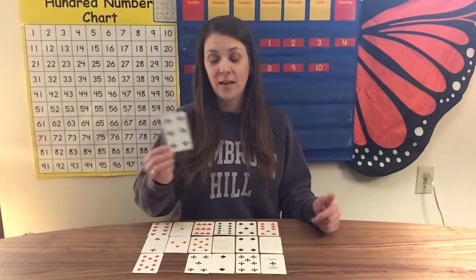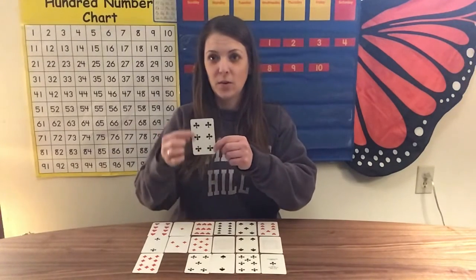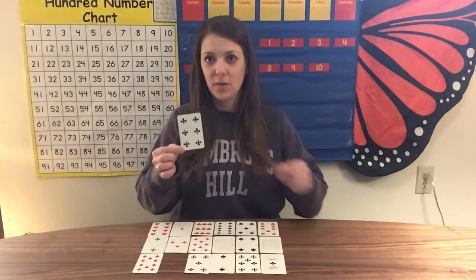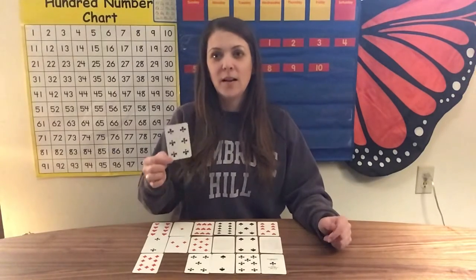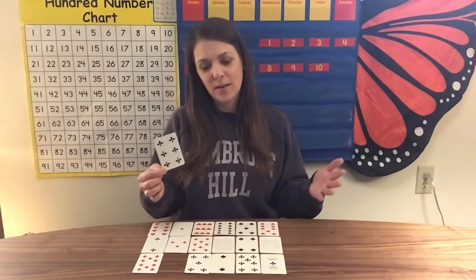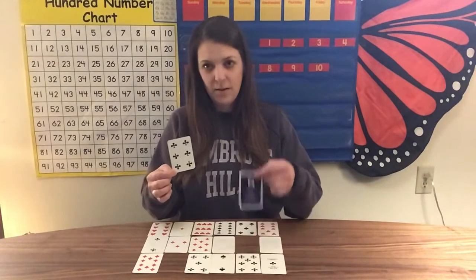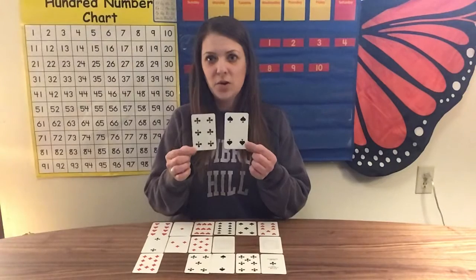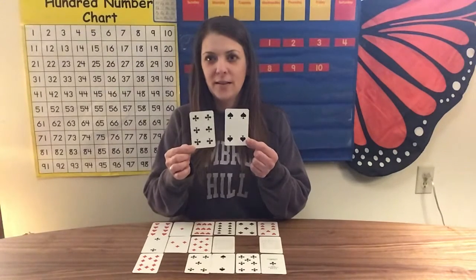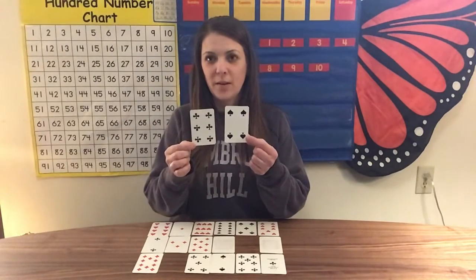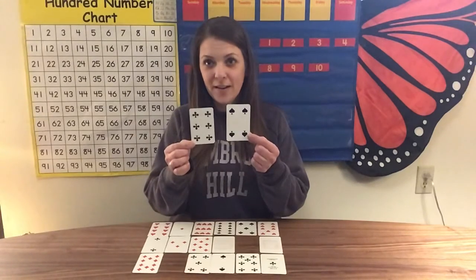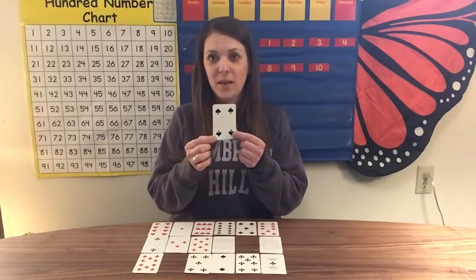I know that this is a 6 because there's 3 on this side and 3 on this side. 3 plus 3 equals 6. 6 plus what equals 10? I think I'm looking for a 4. That's right. Can you check to make sure this makes 10? 6 plus 4 equals 10. Am I right? Good. Now I get to keep this set.